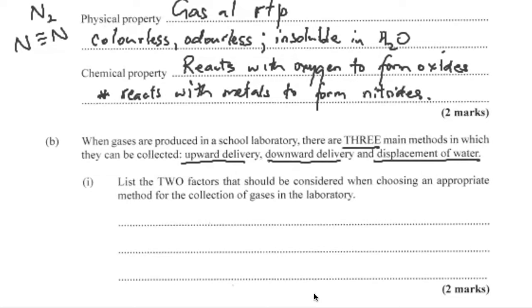Now list two factors that should be considered when choosing an appropriate method for the collection of gases in the lab. Since we can collect it by the displacement of water, we need to think about its solubility in water. If it's soluble in water, it's not going to displace the water. It's going to do another D word.